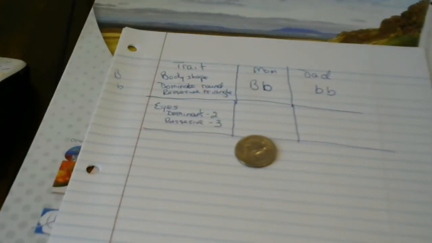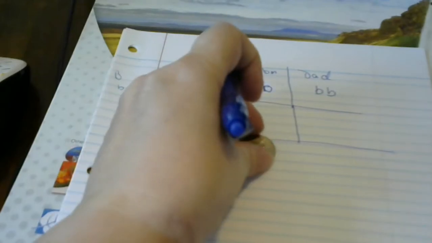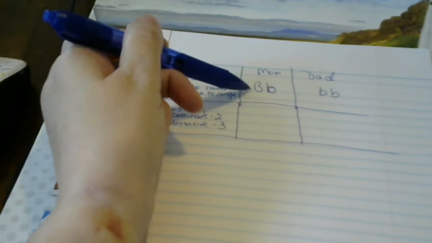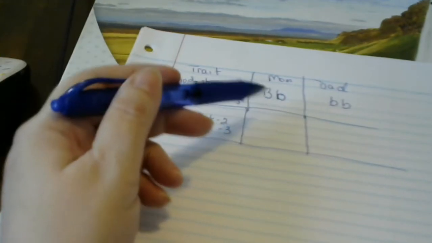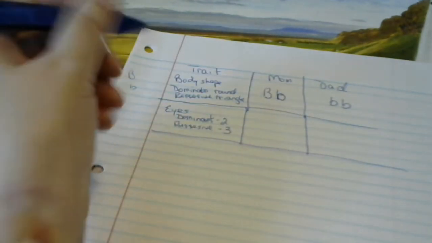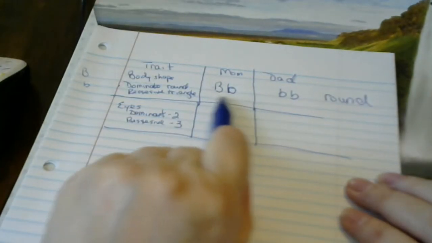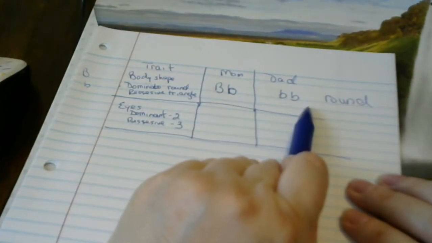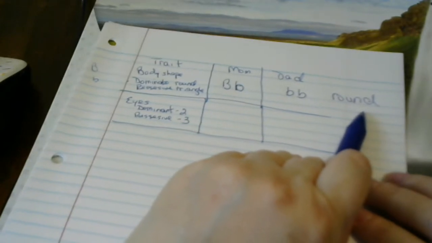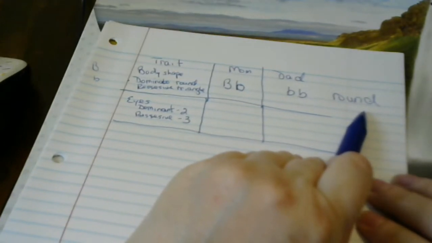Okay, so on here, you know that if you have anything that's dominant, then that means that you have the dominant trait. So you're going to have the round body shape. If any of these are dominant, then you're going to have the round body shape. So you're going to have the dominant trait.